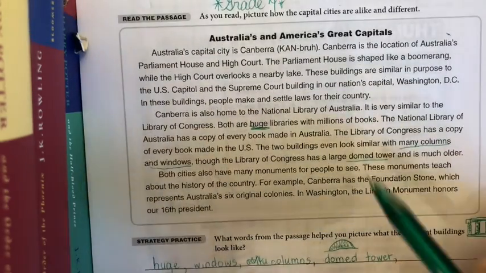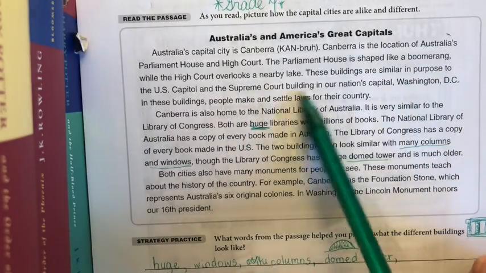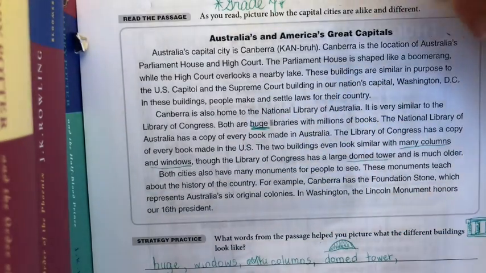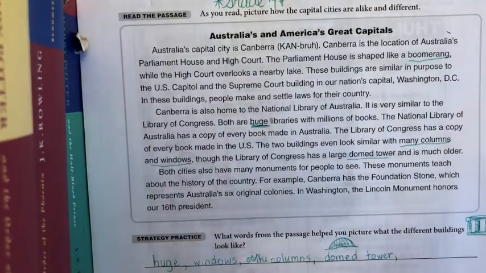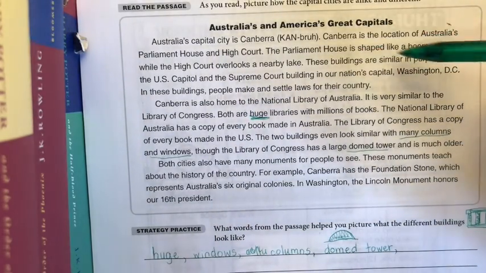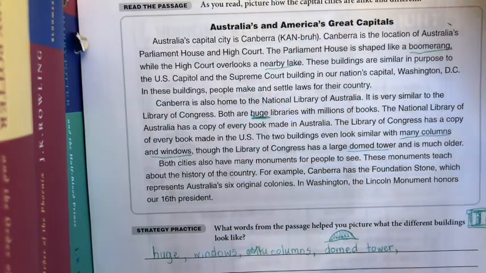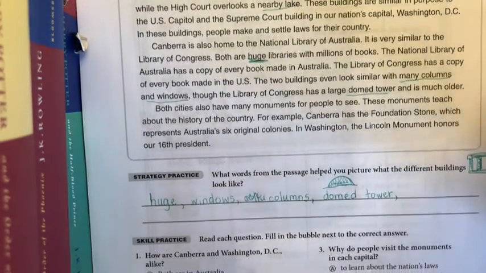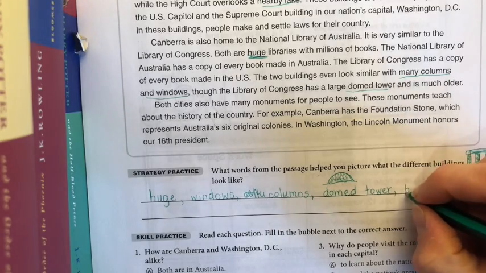Okay, and then I'm looking here. These buildings are similar in purpose. This one is shaped like a boomerang. That's pretty cool. U.S. Capitol overlooks a nearby lake. Okay, just making sure I haven't missed anything. Looks like a boomerang.